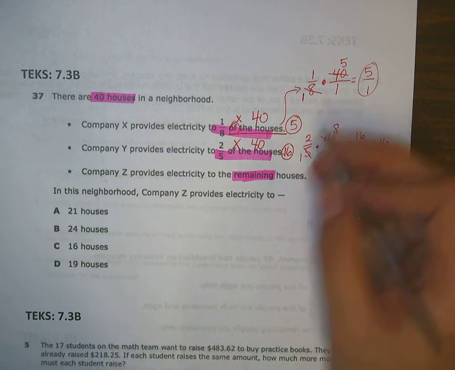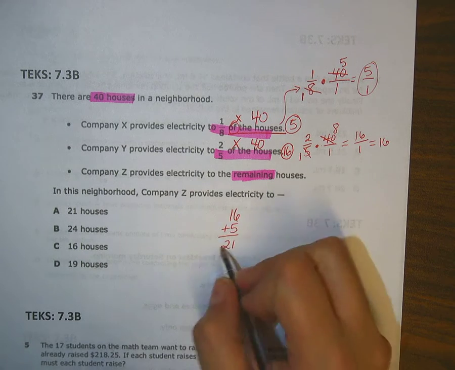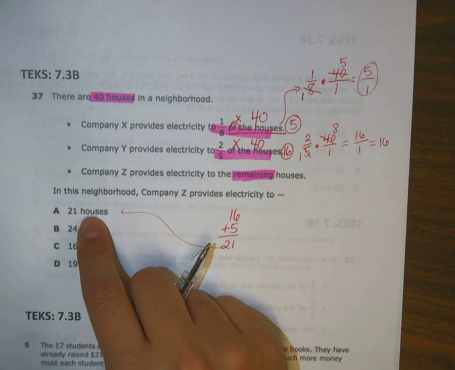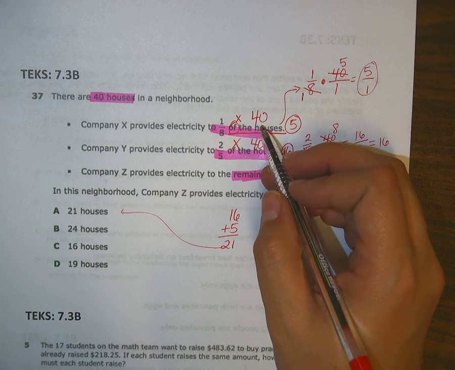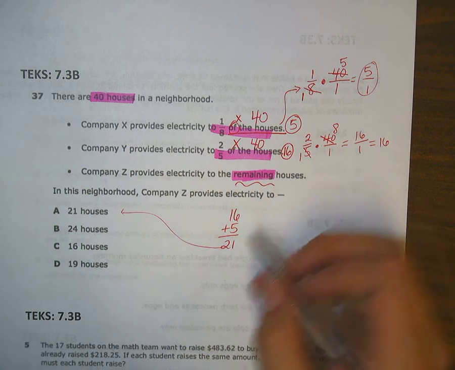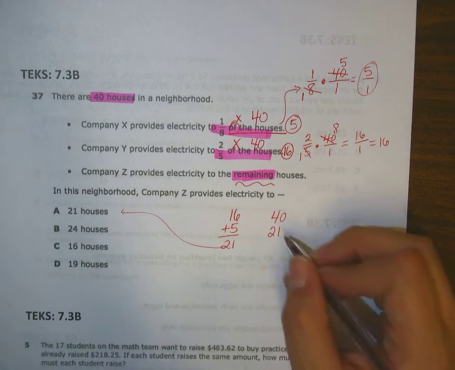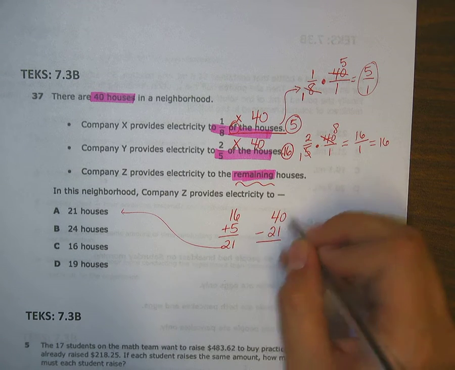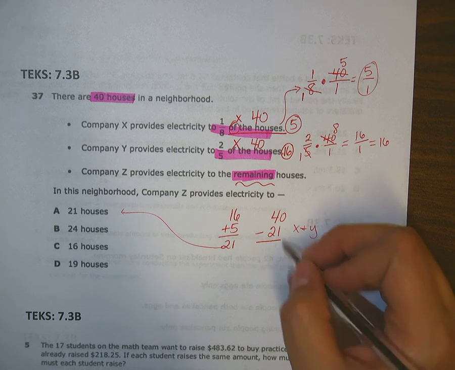Now, if I add these together, 16 and 5, we get 21. And of course, that's an answer choice. But 21 represents the number of houses that are provided by Company X and Company Y. It says the remaining of the houses are provided by Z. So I need to be subtracting. 40 houses was my total. This is for X and Y. Subtracting that.